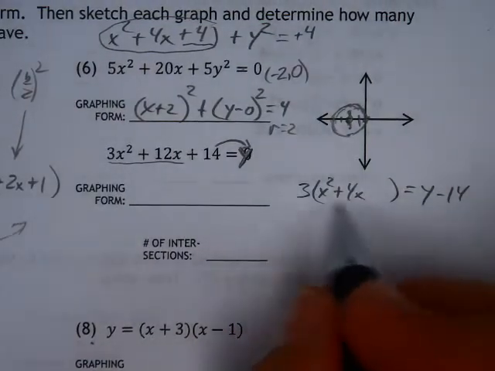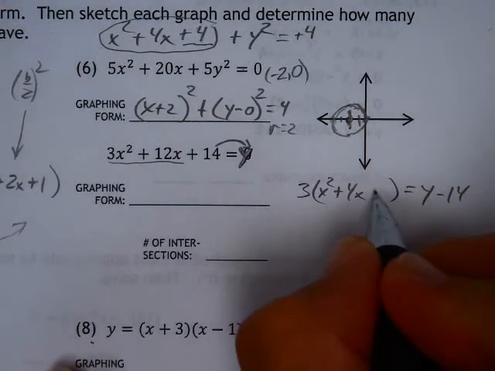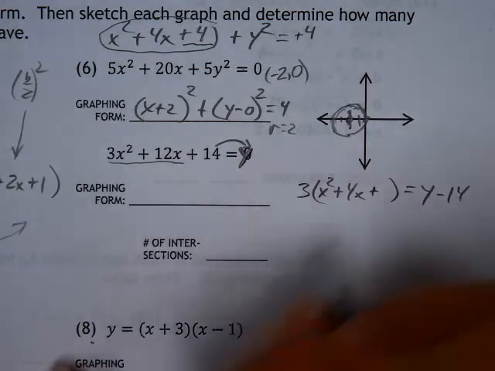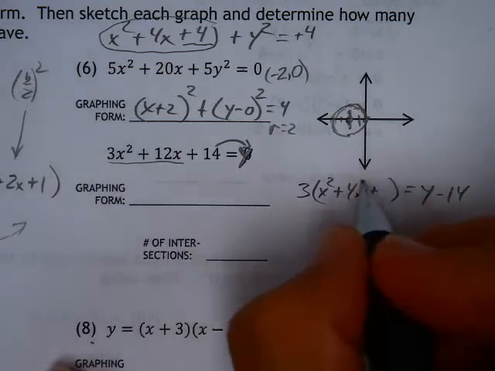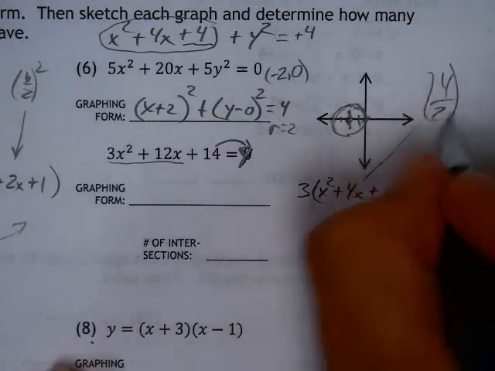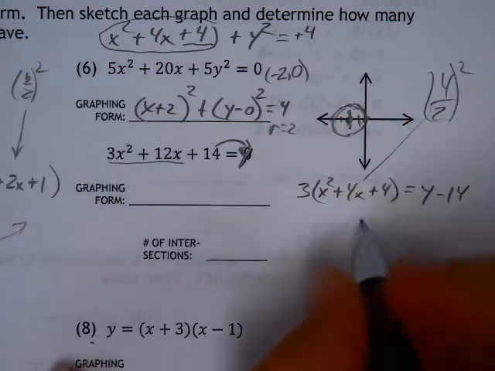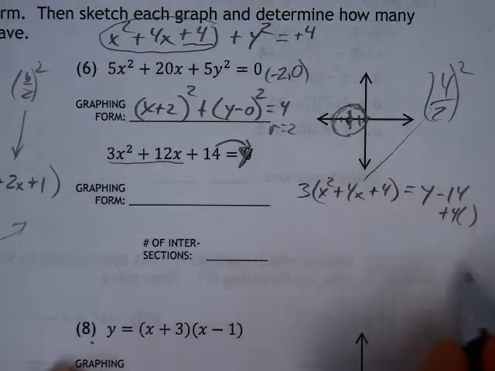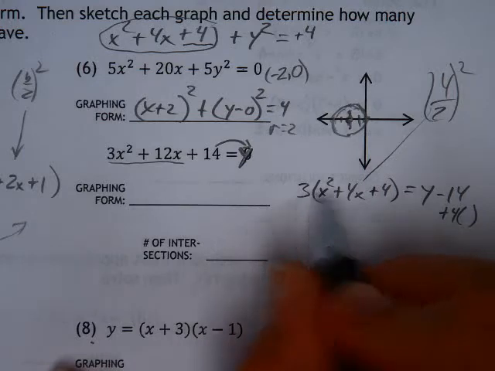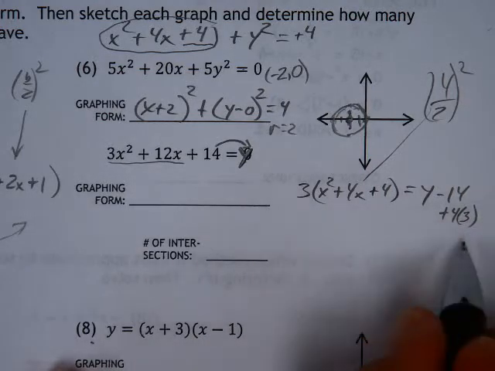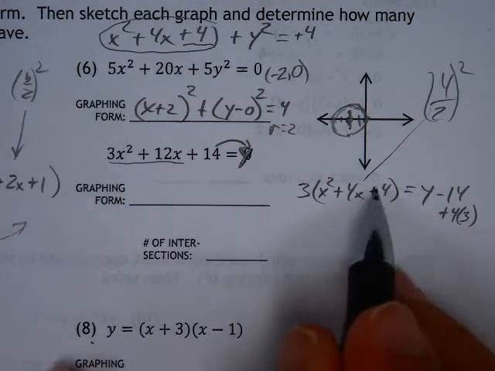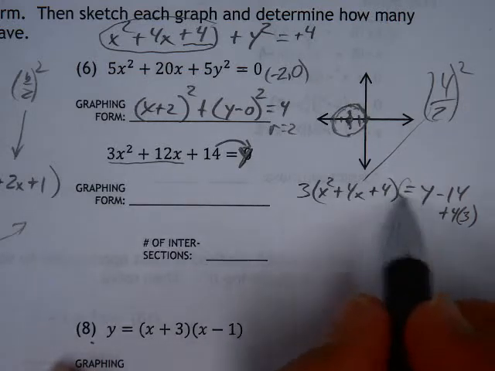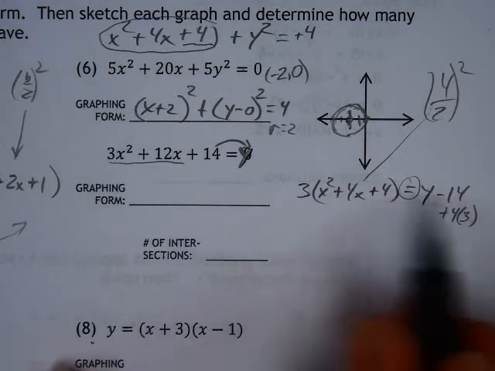Okay, so now I'm going to add 4 over 2 squared, which is equal to 4. So I added 4, I'm going to come over here and I'm going to add 4, but it's not just a 4, is it? It's a 4 times 3. It's not negative 4? Well, it would be a negative 4 if I subtracted outside, but because it's equal to, I'm going to add to both sides of the equal sign just to clean this up.